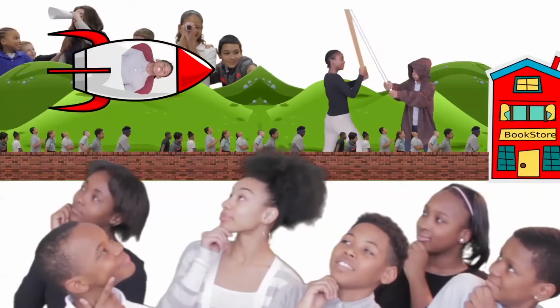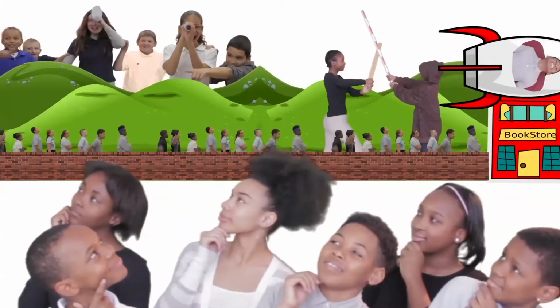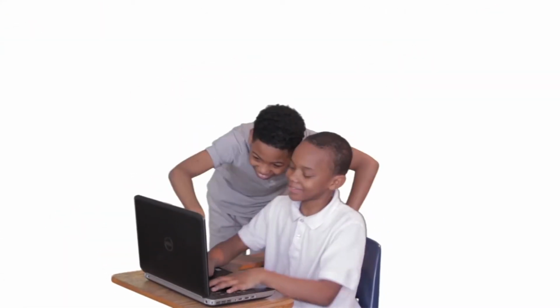How do you make a digital story? Step 1. You decide on your topic. It could be about you or a subject that you feel is important. Step 2. Do your research. Go online, the library, wherever you can find out more information about your topic. Step 3. Write the script.